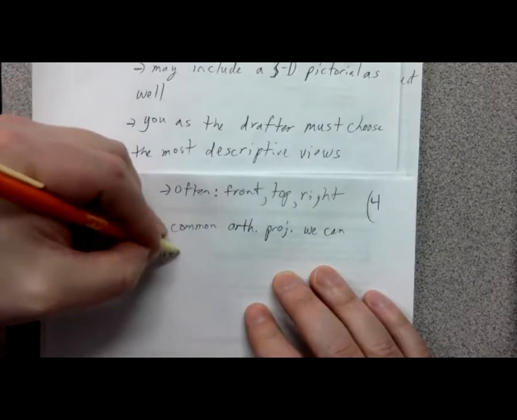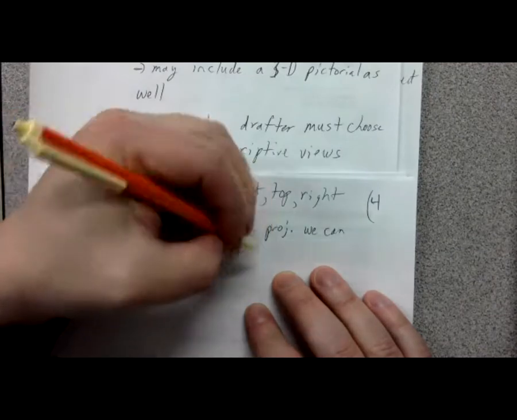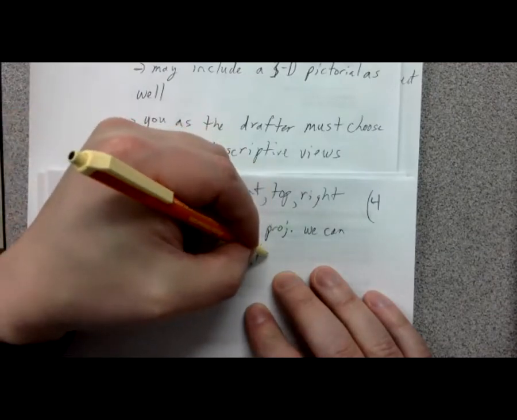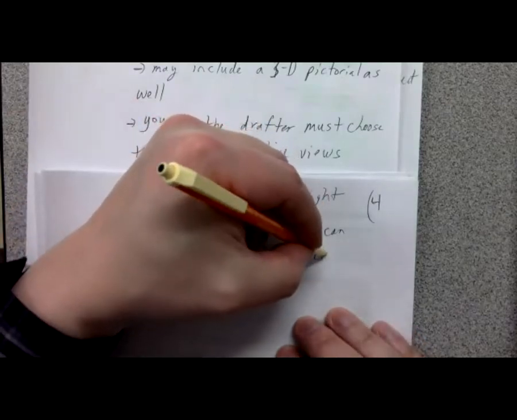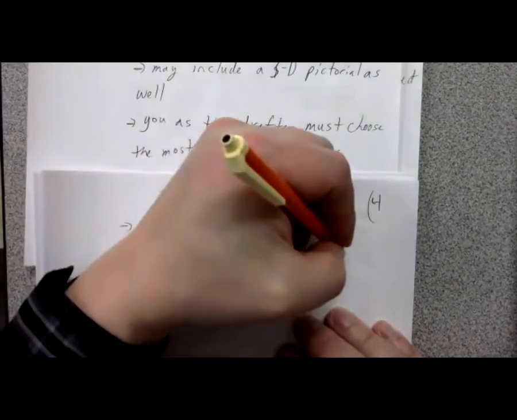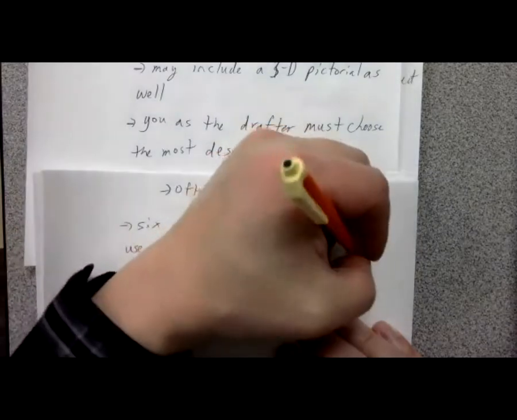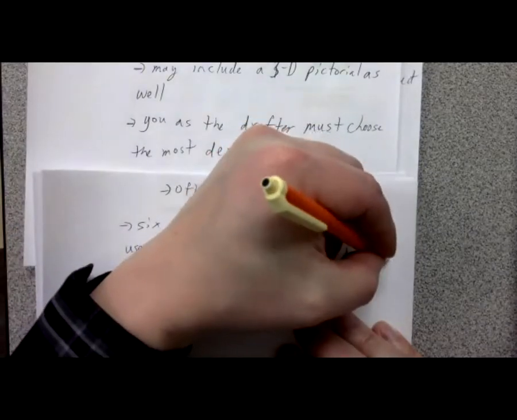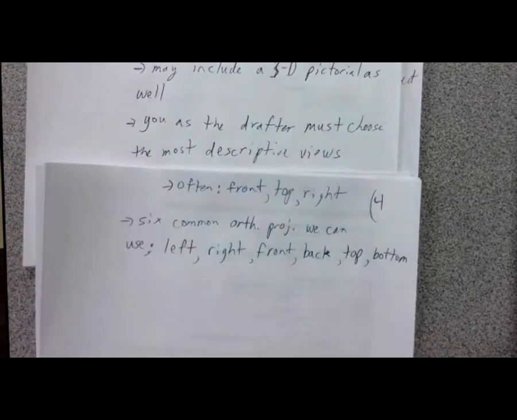And those are left, right, front, back or rear, it's the same thing, the top, sometimes called the bird's eye view, and the bottom, sometimes called the worm's eye view.